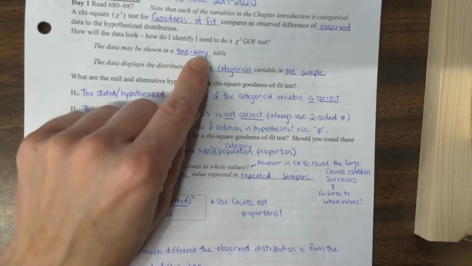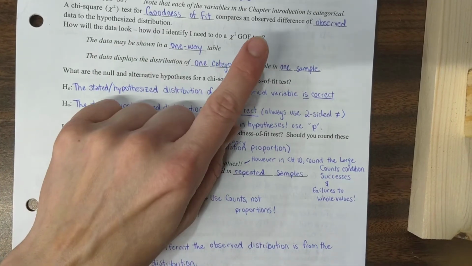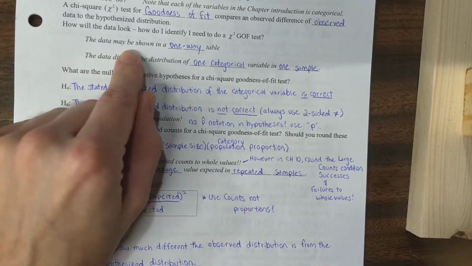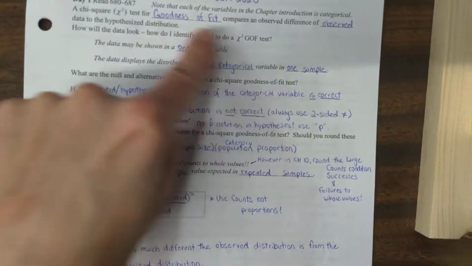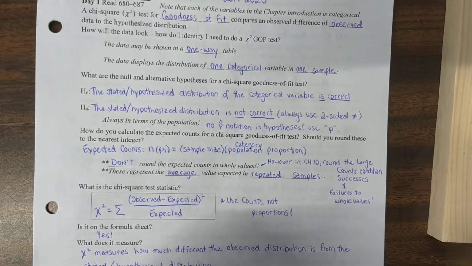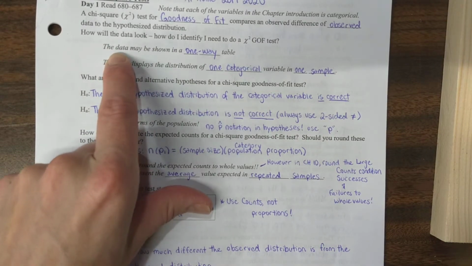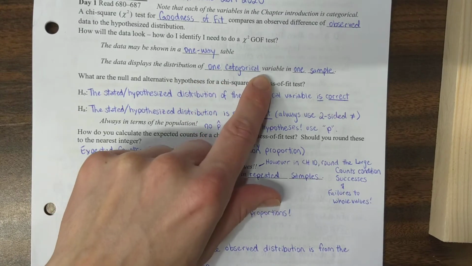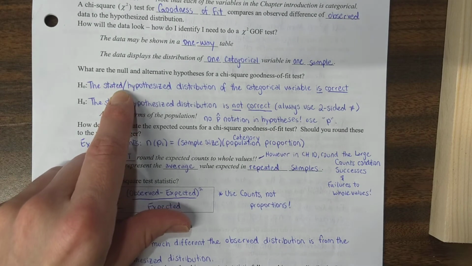The data should be in a one-way table. So I just have brown, blue, not black, brown, blue, yellow, orange, I'm forgetting other colors of the M&Ms, green, red, okay. And then the counts of those M&Ms, and that's it. It doesn't have two data variables on the left side and the top side of a table with data inside there, just one categorical variable. Okay, the data may be shown in a one-way table, and the data displays the distribution of one categorical variable in one sample. What are the null and alternative hypotheses for a chi-square goodness of fit test?